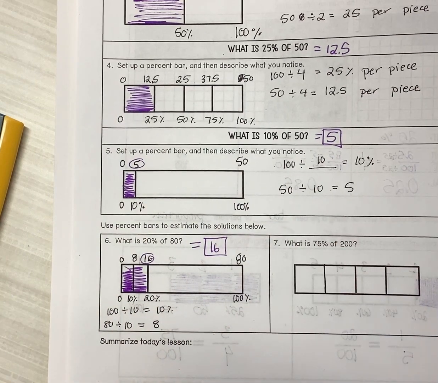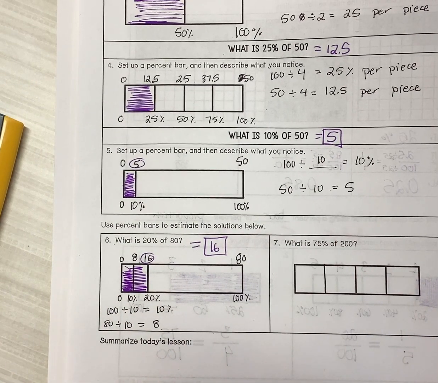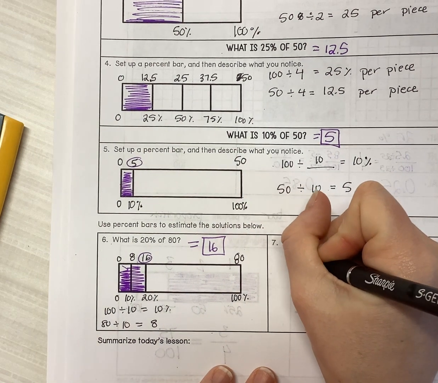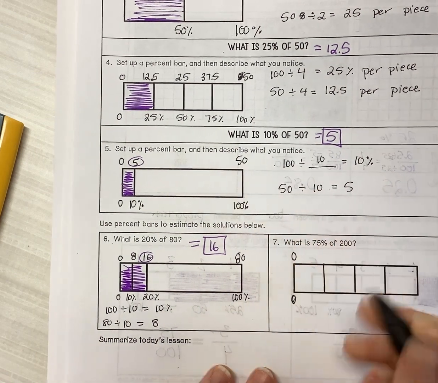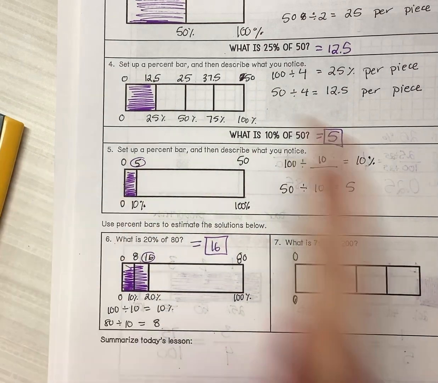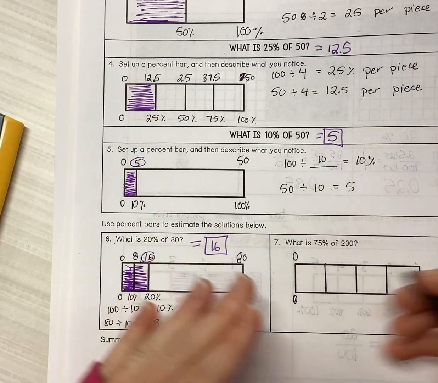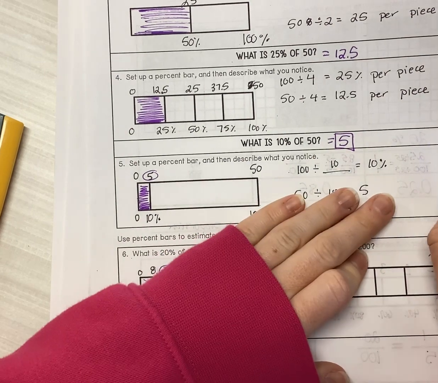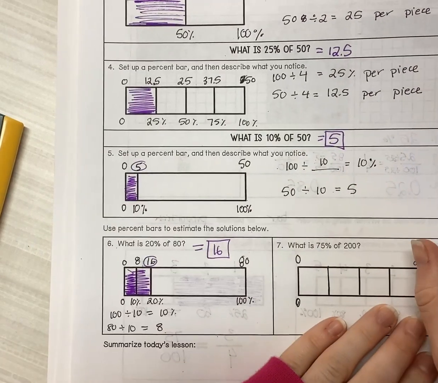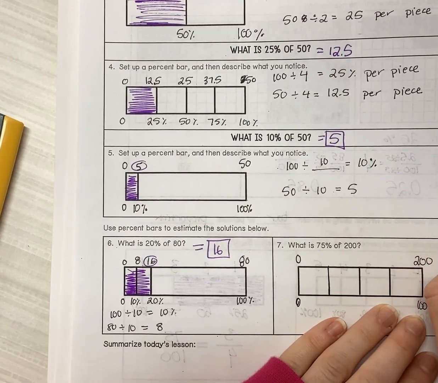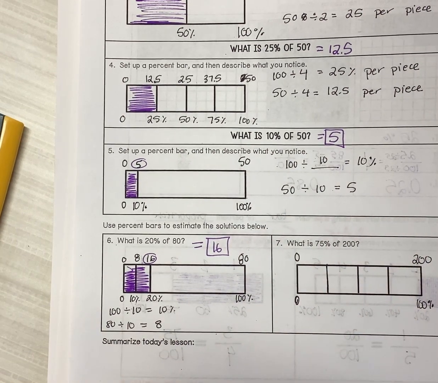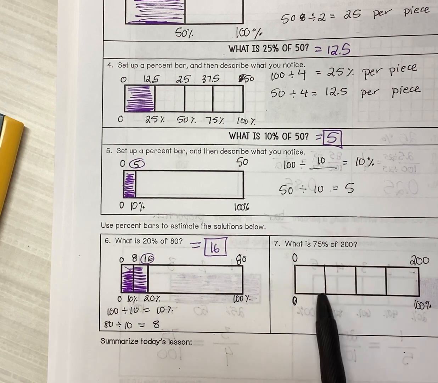All right, pause. What is 75% of 200? Label them. They both start at 0. Okay. If I colored in the whole rectangle, it would be worth 200 or 100%. So I want you to break it down and see if you can label the pieces.